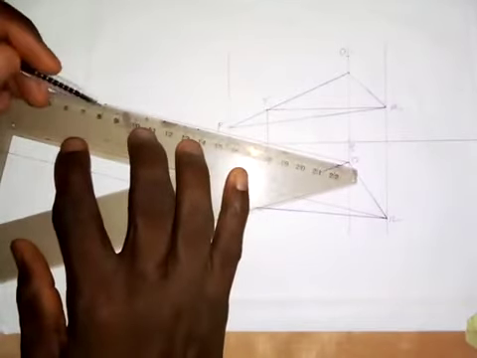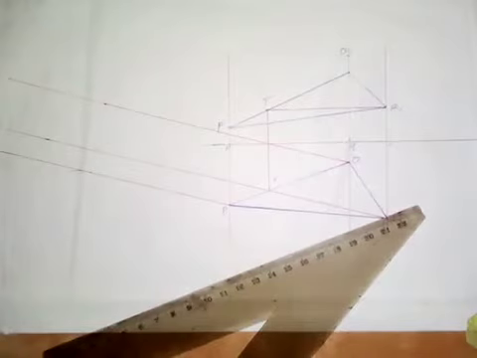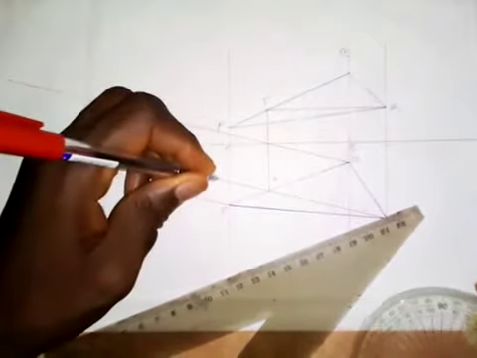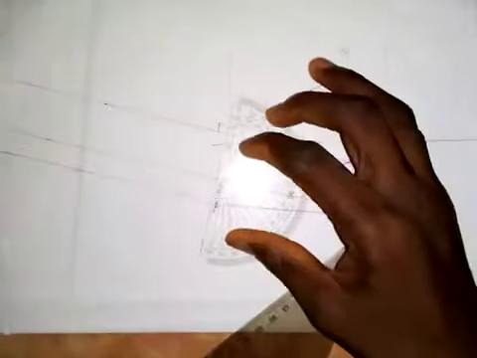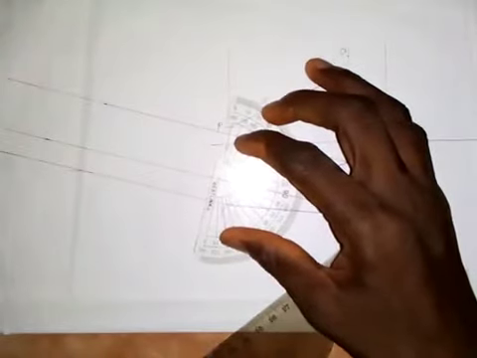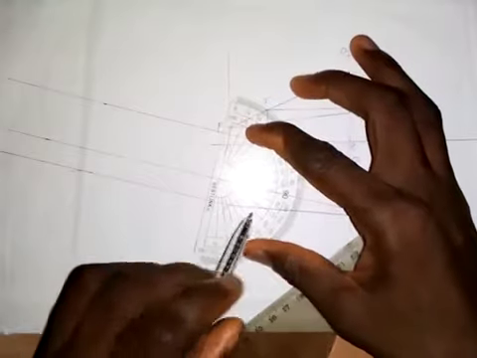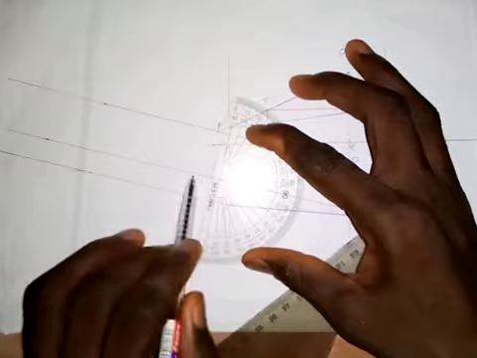So the next thing that we are going to do is that we are to draw a perpendicular line to these lines at any point around here. So as I did, you can just put a dot here, and then I will set my protractor at this point here, making sure this line that goes to 90 is on this line.